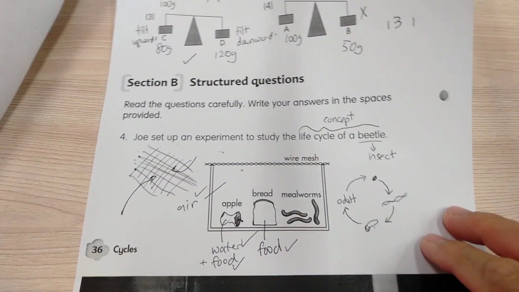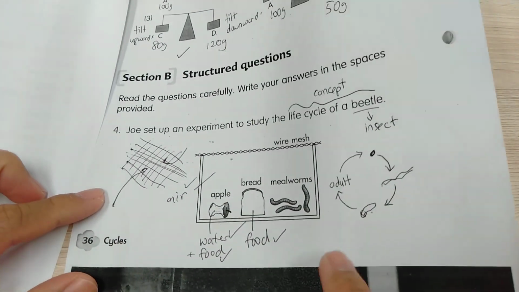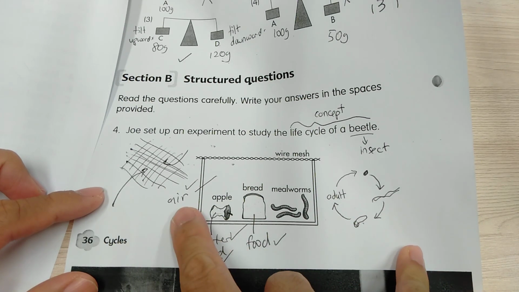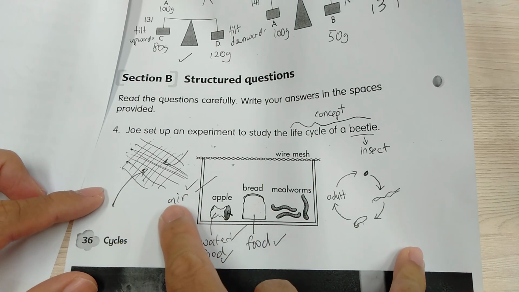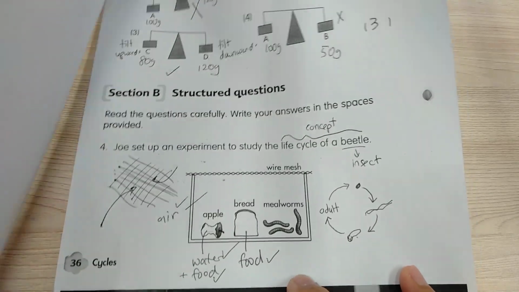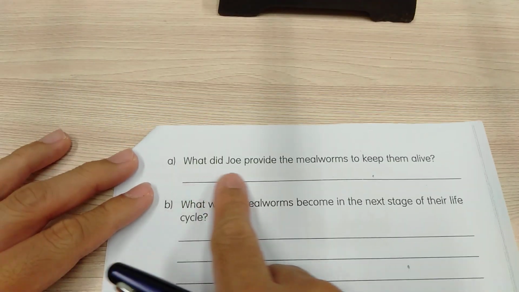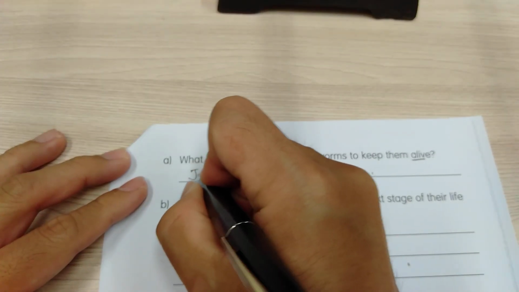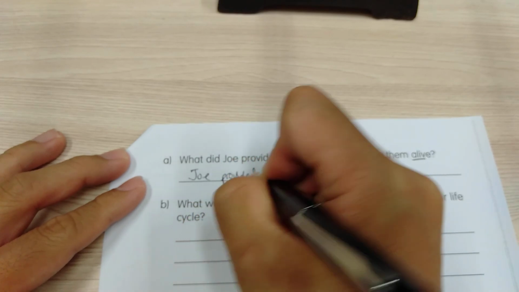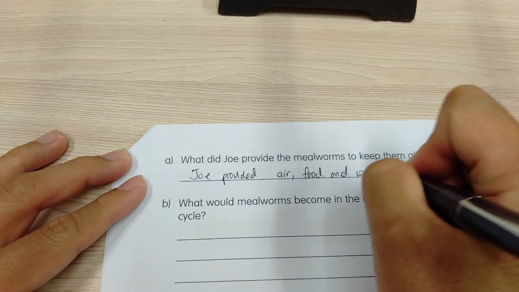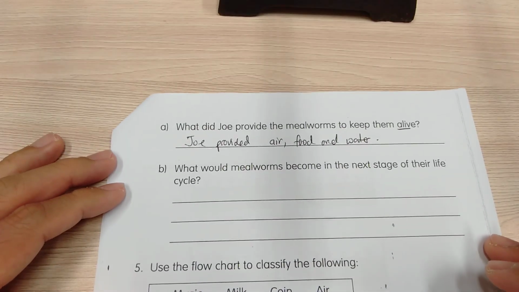Now that I've understood the picture, remember, children, we were reading the picture just now. I repeat, we were reading the pictures, making sense of what the pictures actually mean. These words did not appear, okay? These words should only appear in your head. It didn't appear inside the picture, but it means the same thing. So learn to read pictures. So what did Joe provide the mealworms to keep them alive? So Joe provided air, food, and water. So these were the 3 things that he provided.